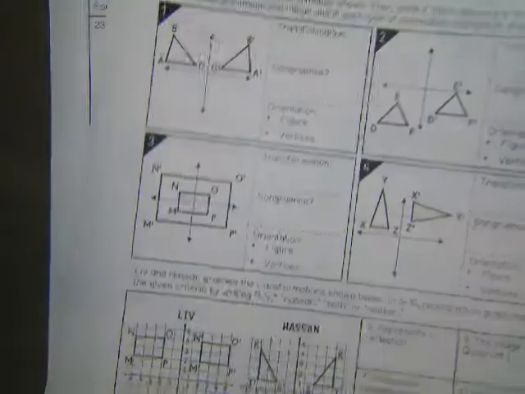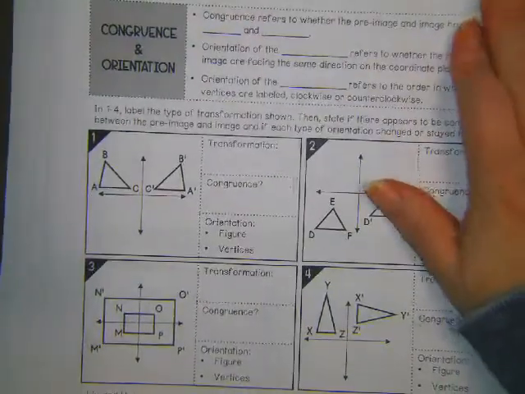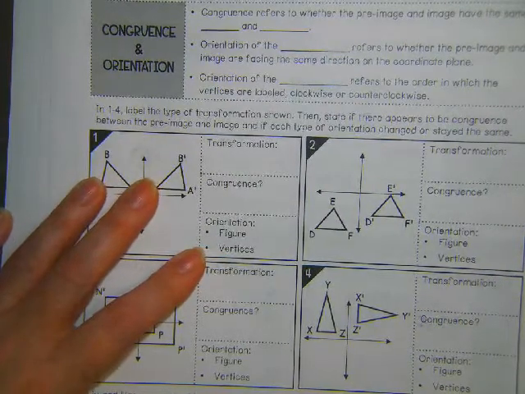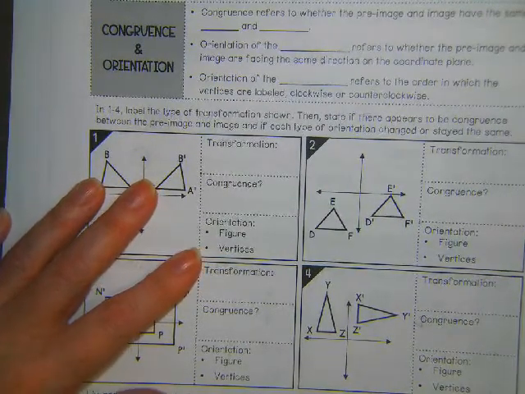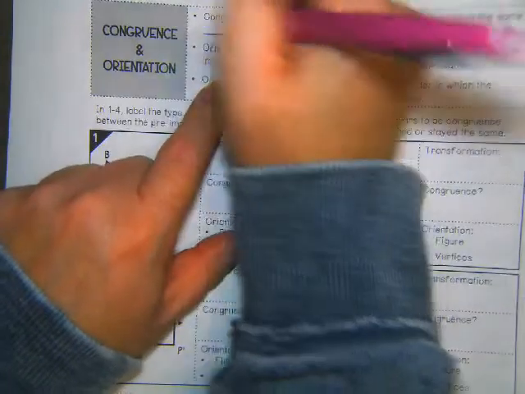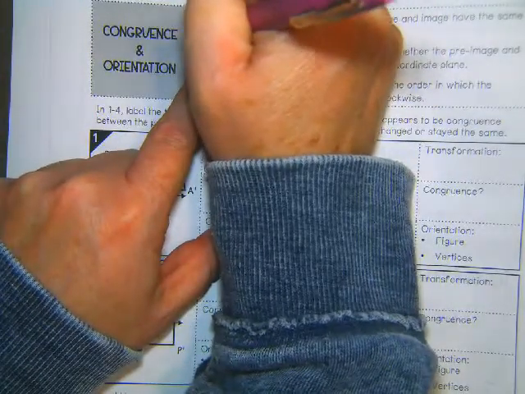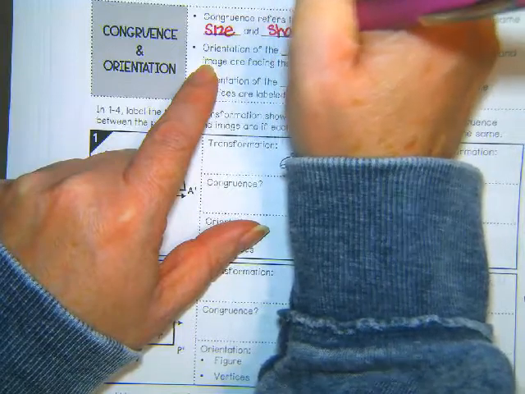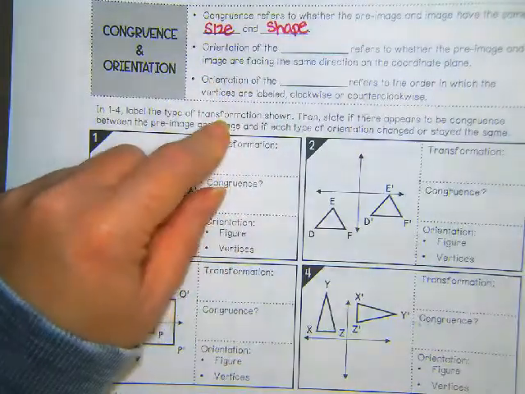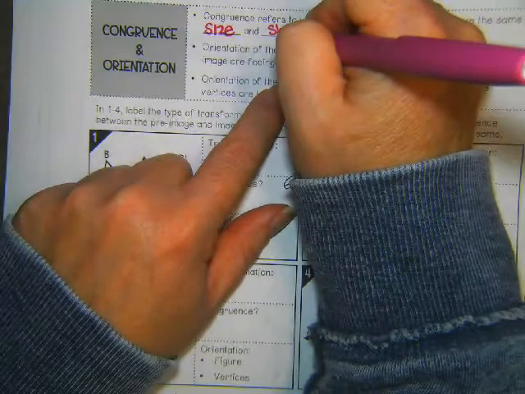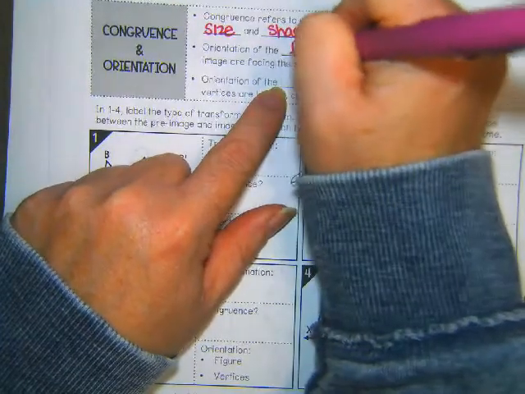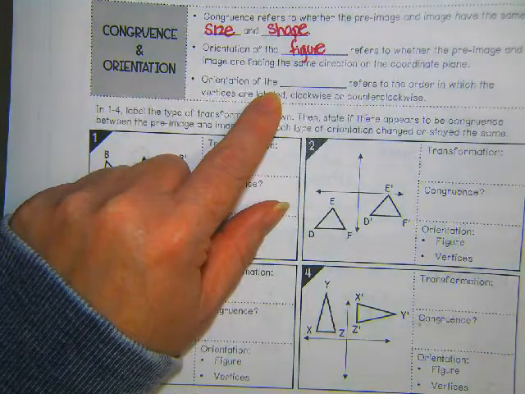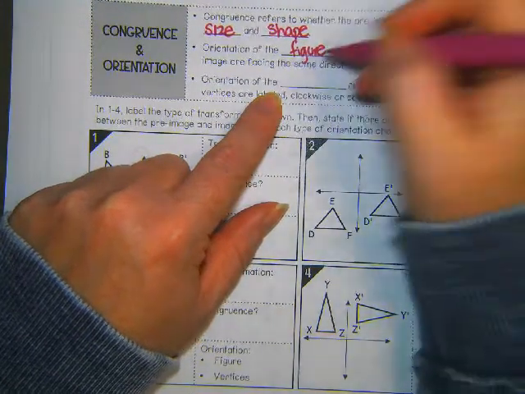And the next one, we're going to talk about congruence and orientation. Congruence refers to whether the pre-image and the image have the exact same size and shape. The orientation of the figure refers to whether the pre-image and the image are facing the same direction.